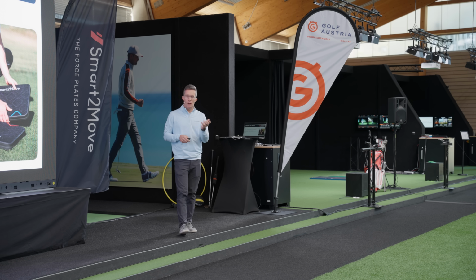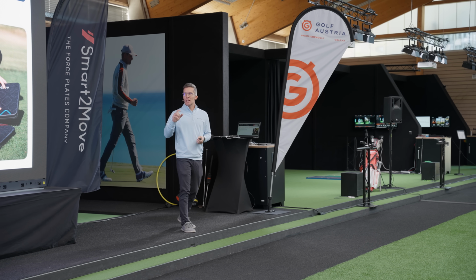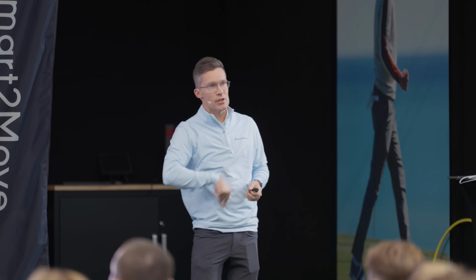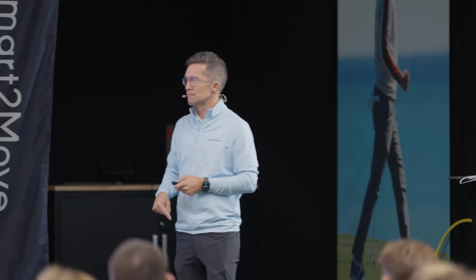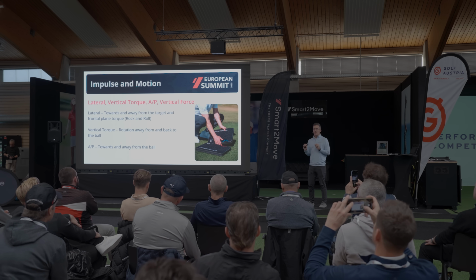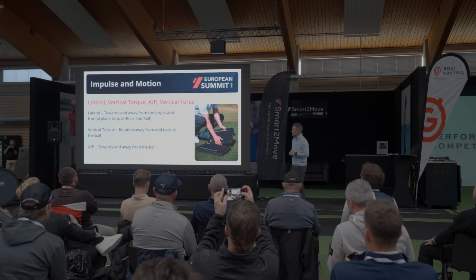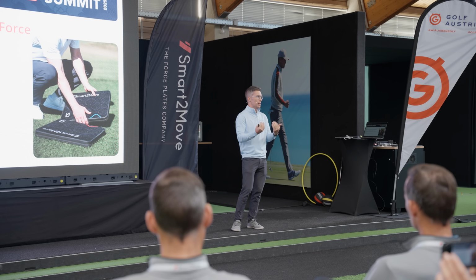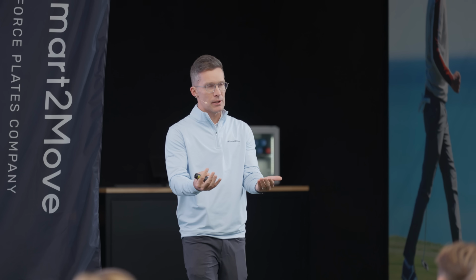Okay, the other one we can talk about is our vertical torque. This is our twisting motion, that rotational motion. And again, the amount of impulse we have in this area is going to influence the quantity of motion we have in rotation for our body. Okay, we can talk about AP forces, and we know those AP forces tie into the vertical torque. This is how we create that twisting motion. But this is also going to create the quantity of motion that a player has towards and away from the ball during that time period.